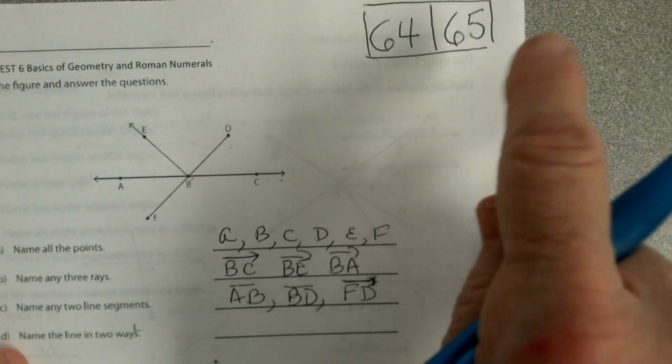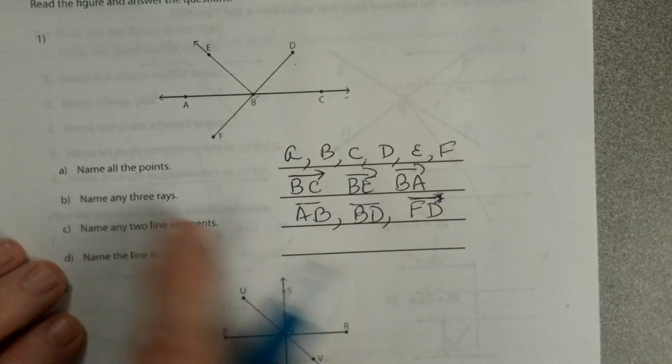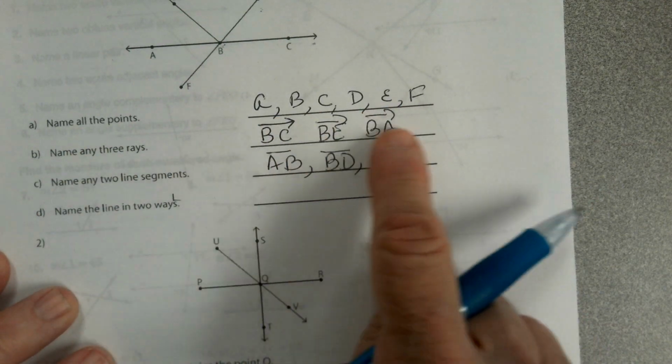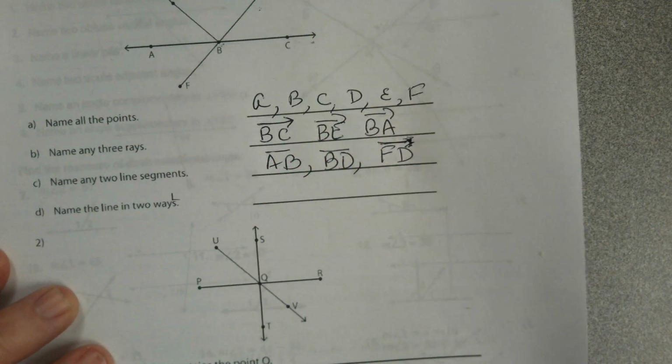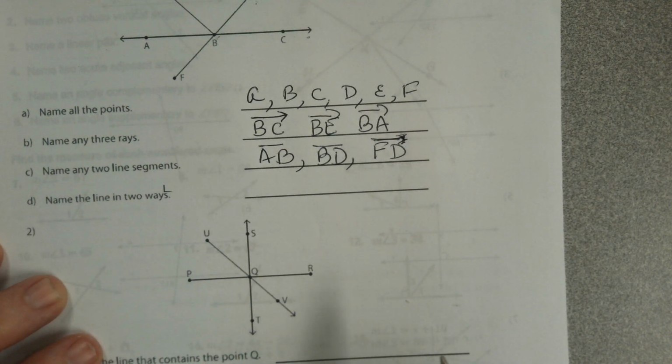I forgot about the video, so I'll go back just a little bit. 65, 64, 65, and you'll have to pause the video. We named the points, we named 3 rays, and we actually named 3 segments. Make sure that symbols are above them. Name the line in 2 ways.